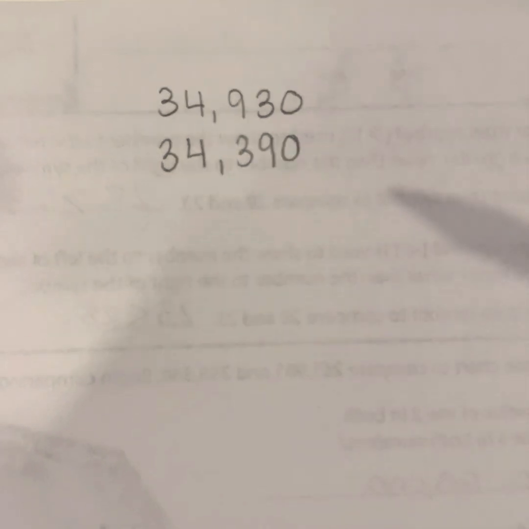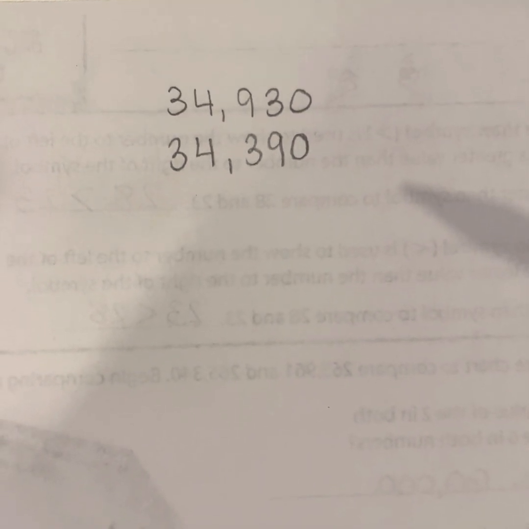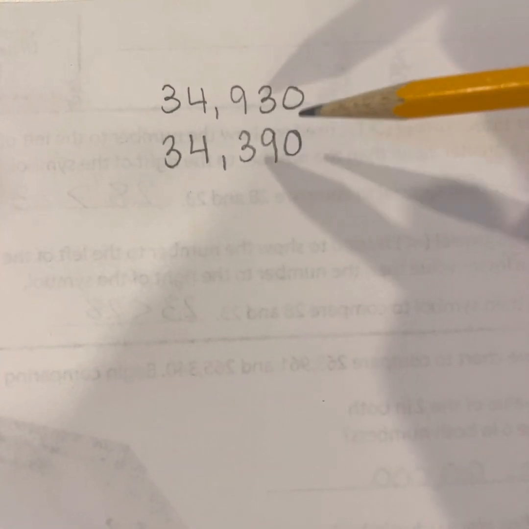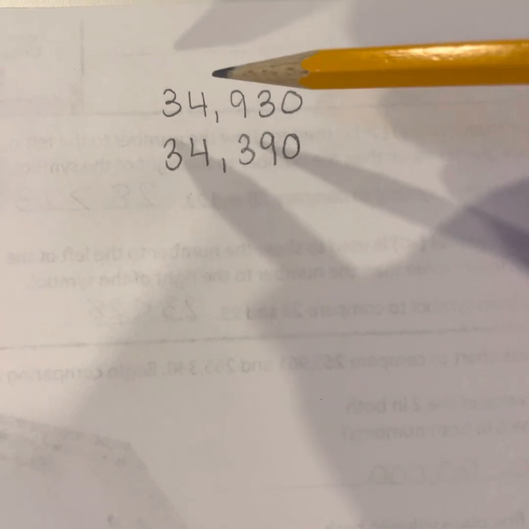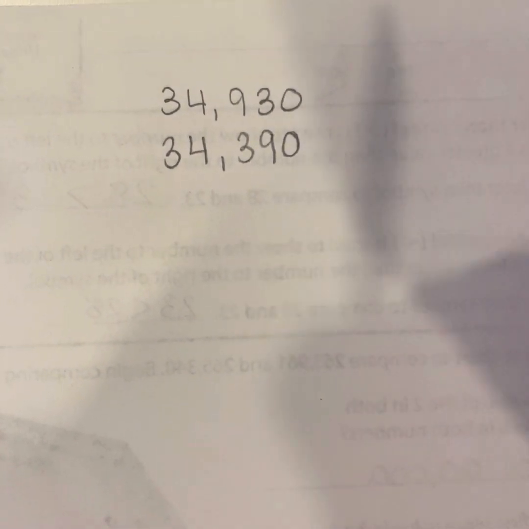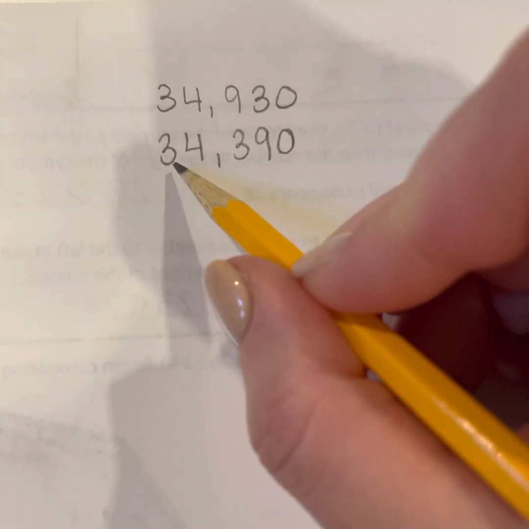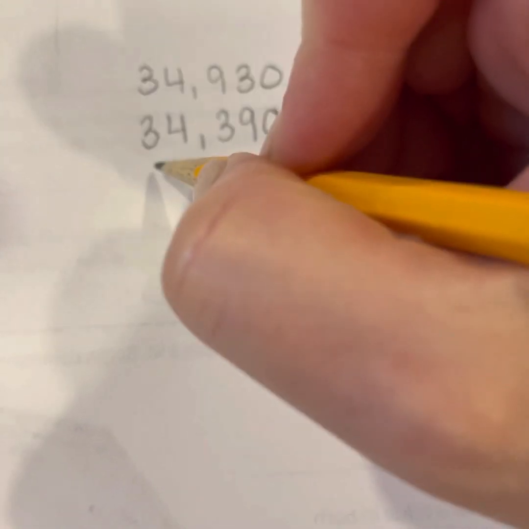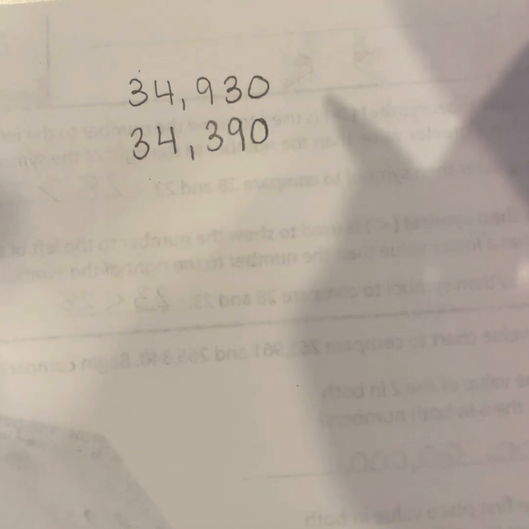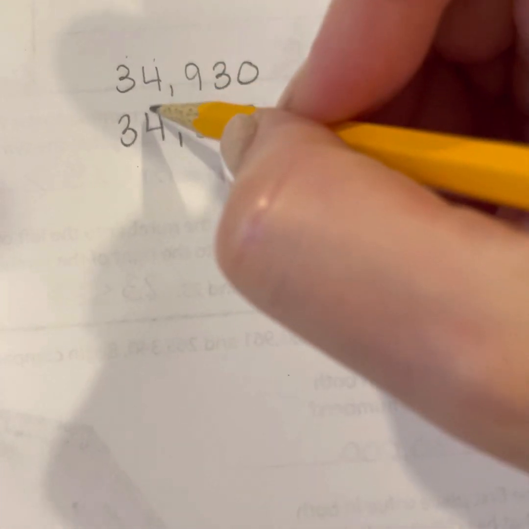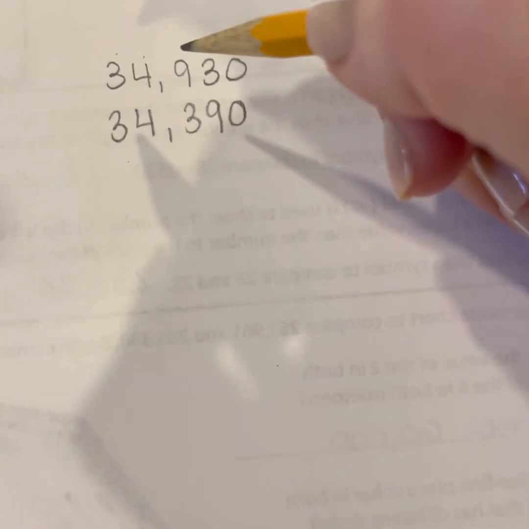Here on the back, I wrote the first 2 numbers, 34,930 and 34,390. I stacked them on top of each other, and I'm keeping each place value column organized so that both numbers are aligned in their place values. Right? I'm going to start comparing on the left. I see that the numbers in the 10,000s place are both 3s, so I can't compare here yet. I'm going to move on to the next place value, the thousands place. They're both 4s, so I can't compare here either.